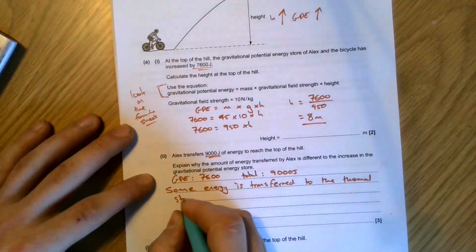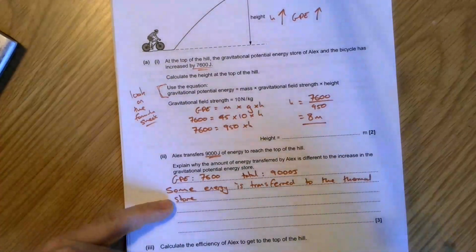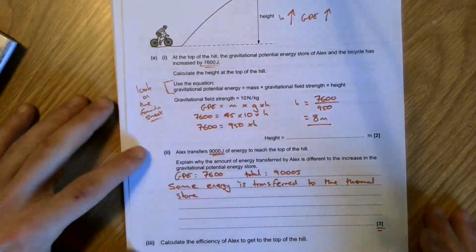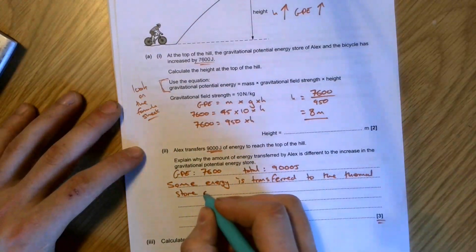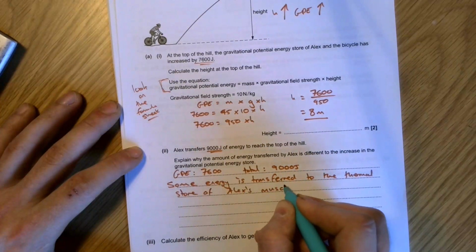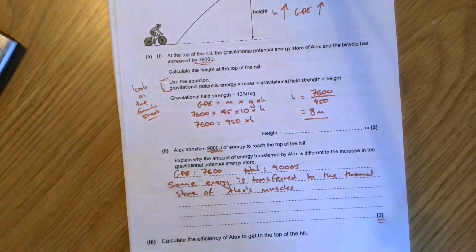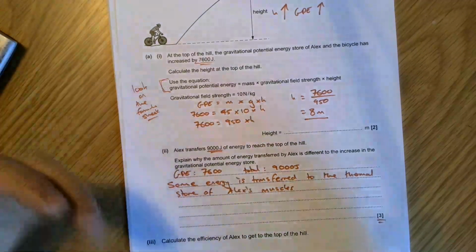Now if you stopped here, you're going to pretty much guarantee to get a mark. It's always some energy is wasted as heat. But it is 3 marks, so we need to give 3 relevant points. So some energy is transferred to the thermal store of Alex's muscles, because anytime you do exercise, your muscles are wasting a significant amount of energy in the form of thermal energy.